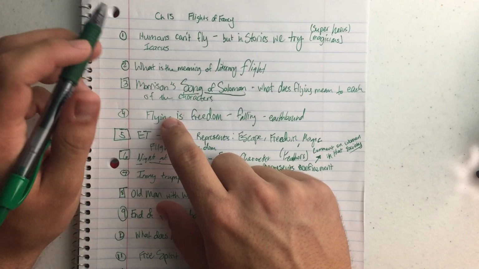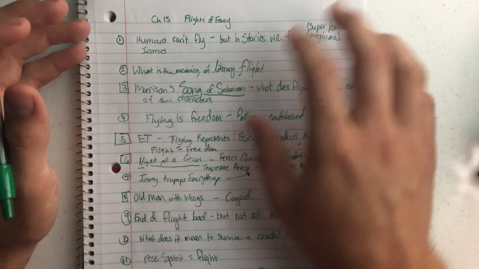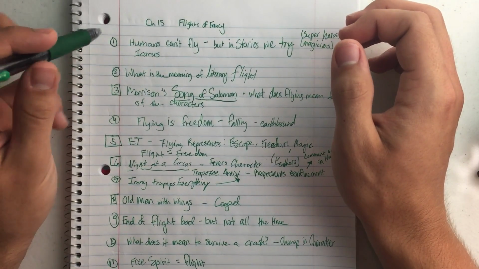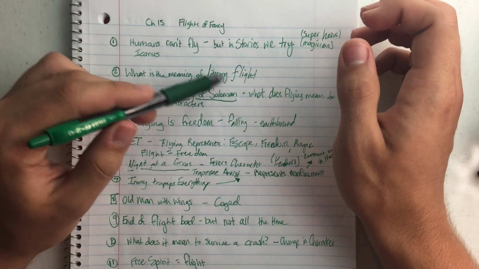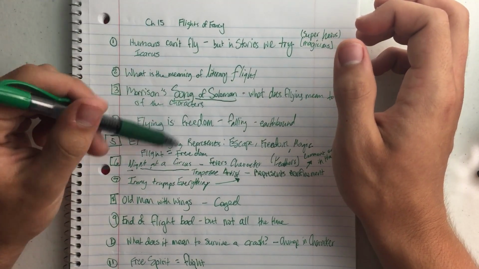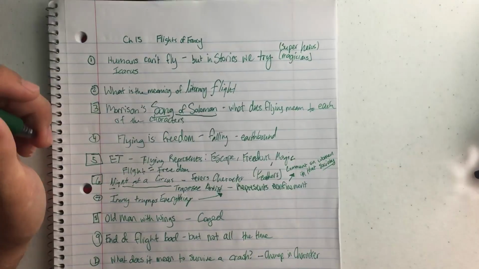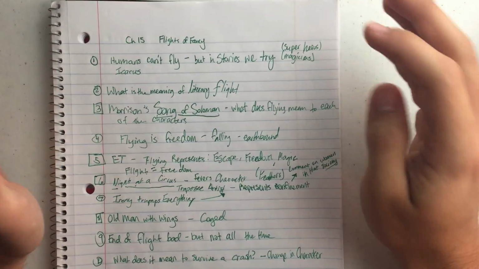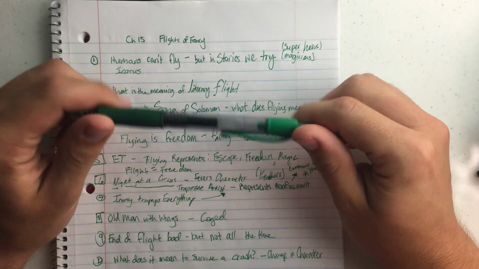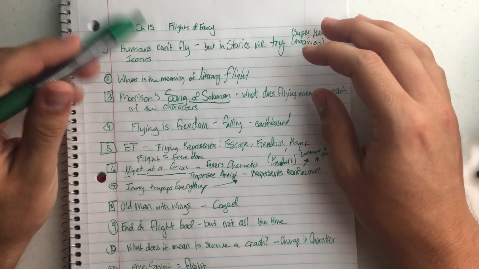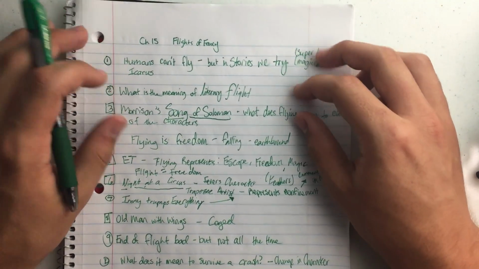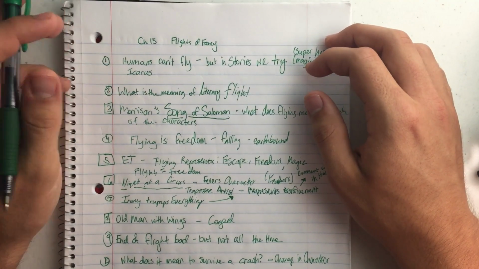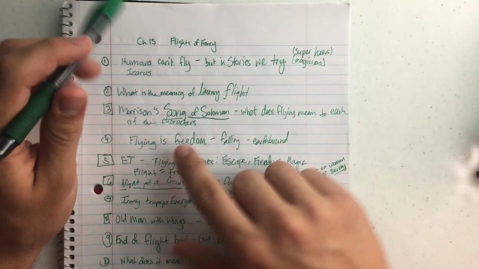The second thought that he poses in the chapter is, what is the meaning of literary flight? To examine this question, he brings up a couple examples: Song of Solomon, Night at the Circus, and E.T. Looking at each book, what does flight mean to the characters as he goes through the examples? He comes to his conclusion: flight is freedom. When people are allowed to fly, they experience freedom, and when they are bound from flight, they experience slavery in the Song of Solomon book.